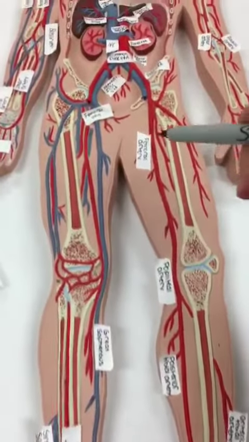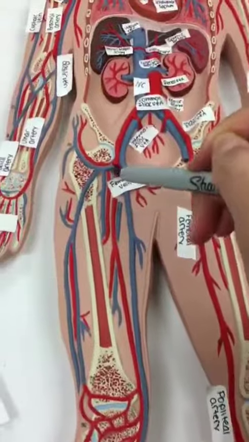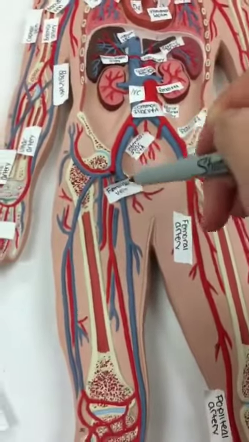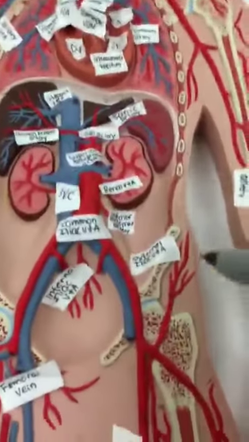Popliteal artery, femoral artery, and this is femoral vein. Sean probably won't ask it because it's cutting off, but just as a side note, it is femoral vein.